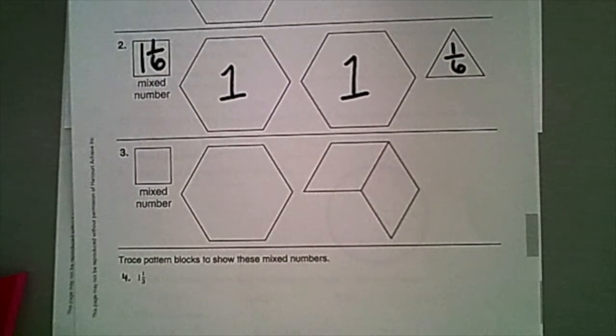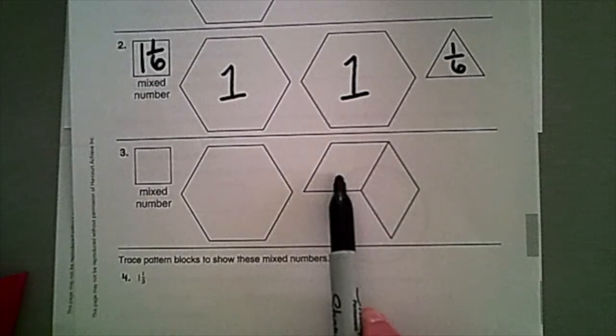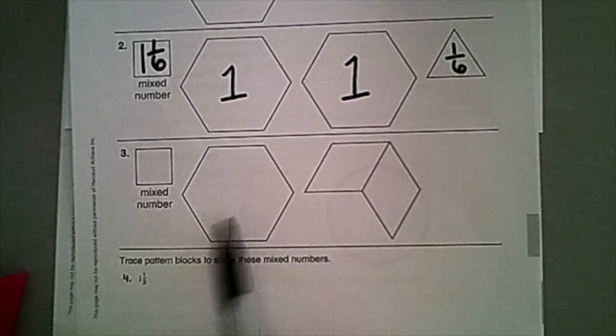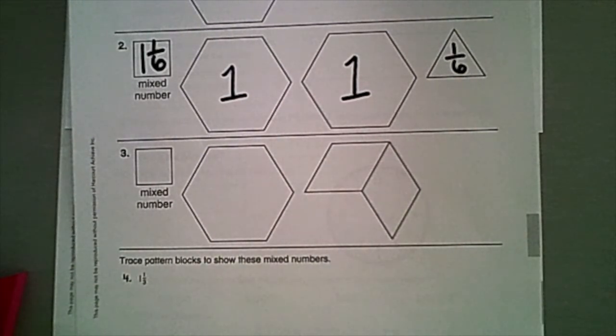Okay, I'm going to give you a second. I want you to do number 3. Try and do that one on your own. Make sure you're also labeling this and labeling this and that as well. It will help you when you are adding them up.